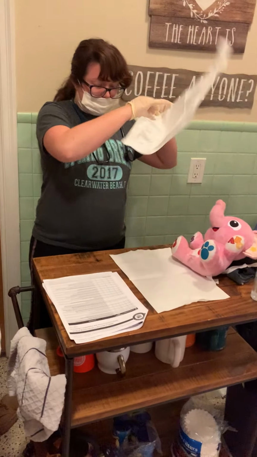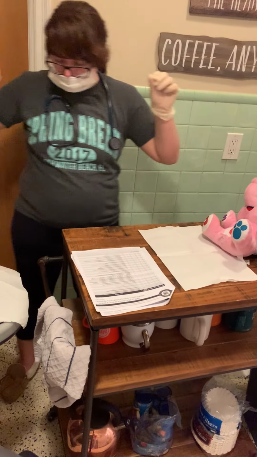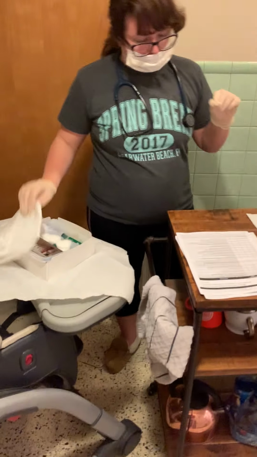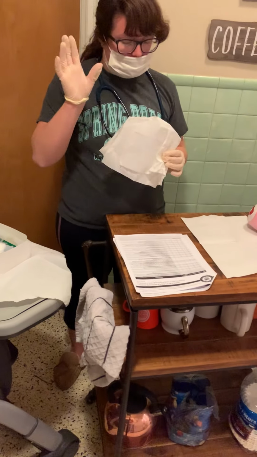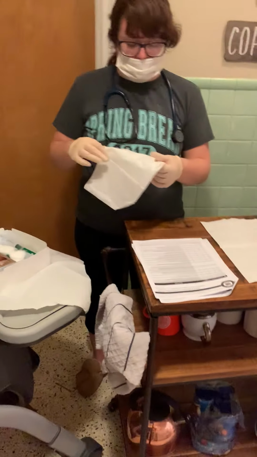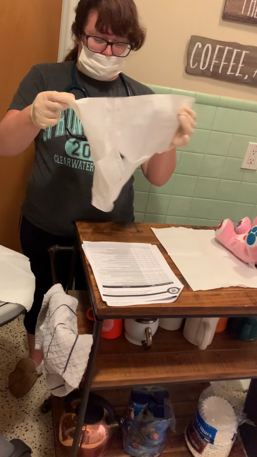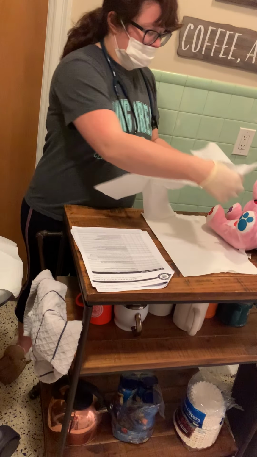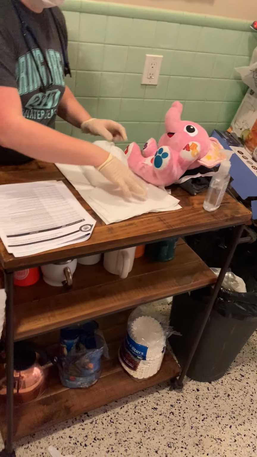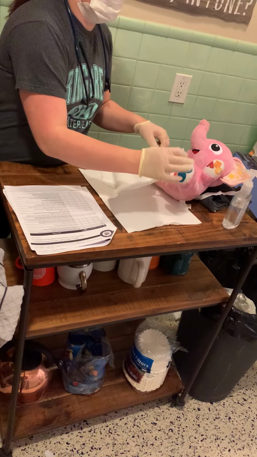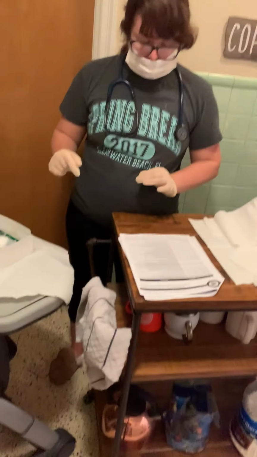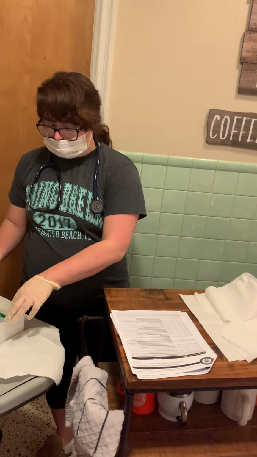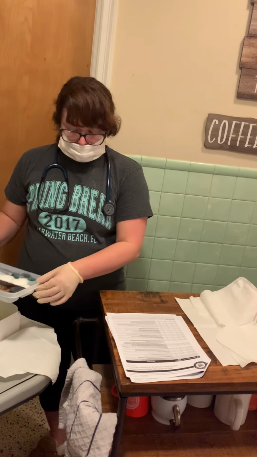Discard of this. Okay. Alright, and again I've established that my right hand is going to be the sterile hand throughout the procedure. Alright. So this is going to go between my patient's legs.